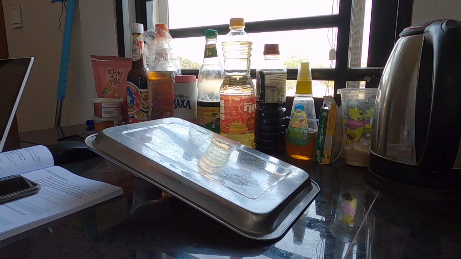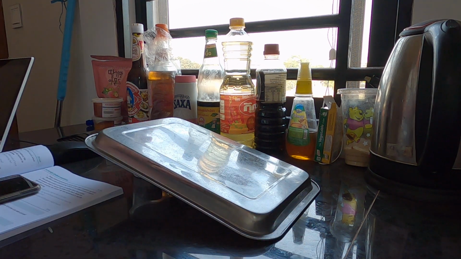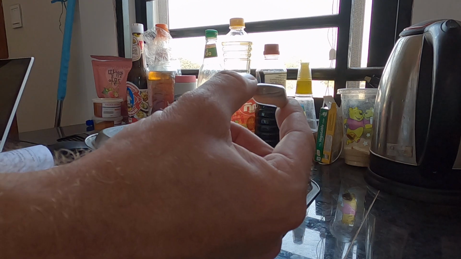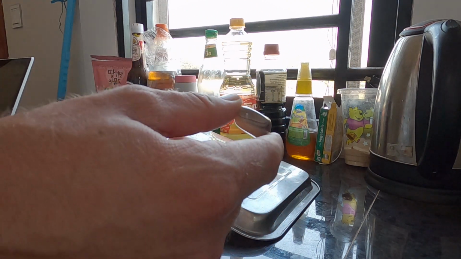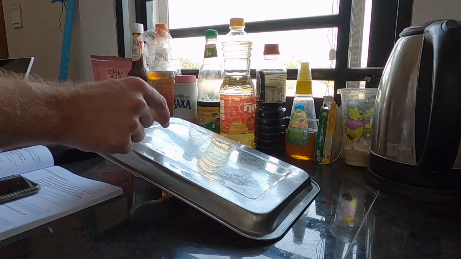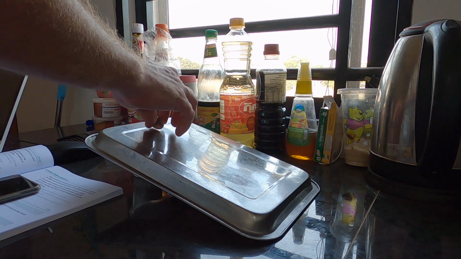All right, here is our improvised experiment. We have this metal tray acting as a ramp. We have this little rock, which we will slide down the tray. Now first, I'm gonna put it at the top of the tray and let it go.